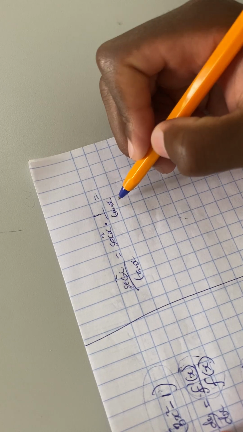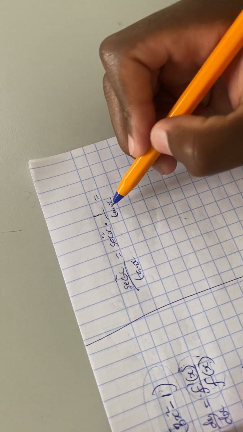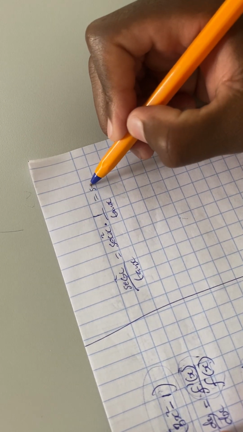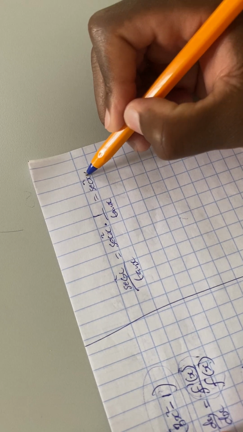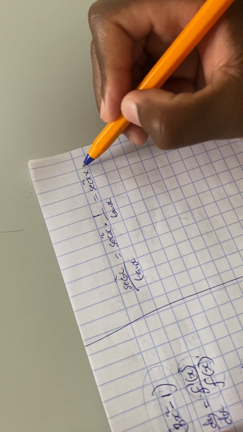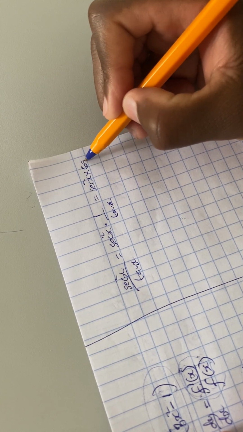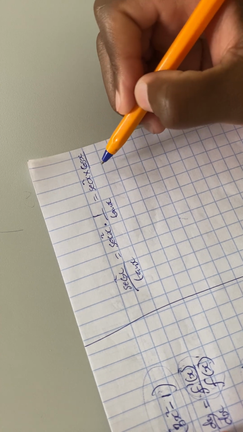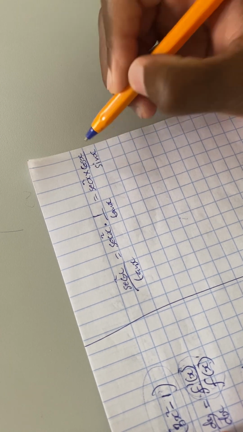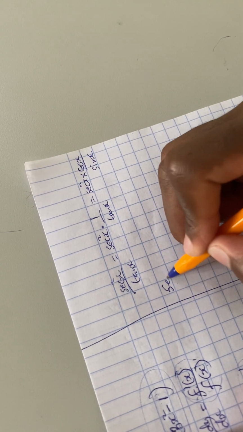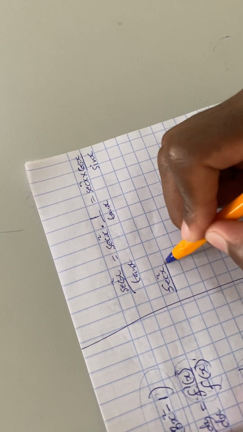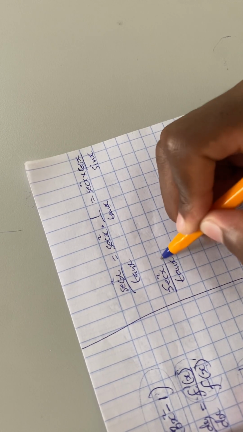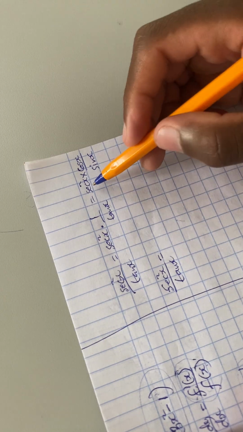And then we know that 1 over tan is what? Sec squared x times 1 over tan is what? 1 over tan is cos x over sine x. So sec squared x over tan x is going to be what?